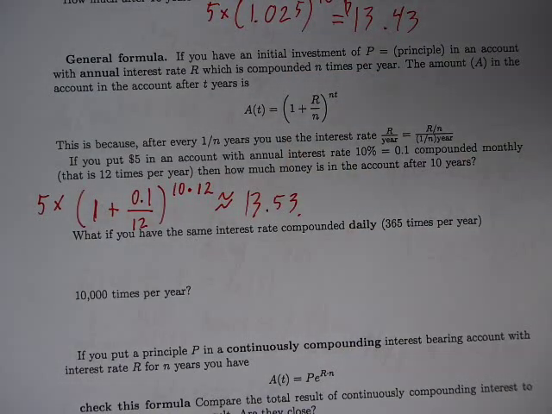Which again is a little bit better than it was compounding quarterly. All right, so let's keep playing this game. What if it compounds daily? Your bank wants to be very convenient, so it says, no matter when you bring your money out of the account, you'll get all the payoff. So we'll compound it every day for you. As long as you hold it in there for a full day, you'll get some interest.